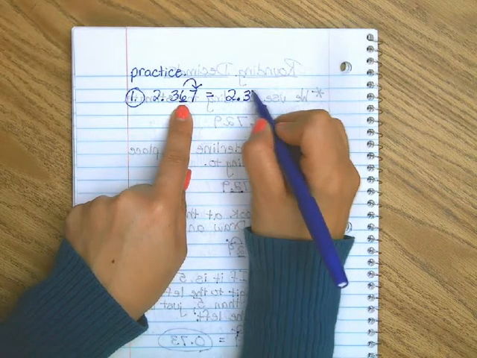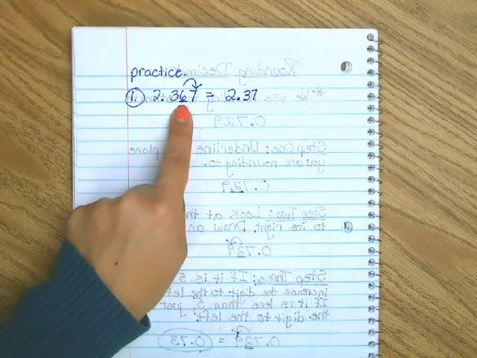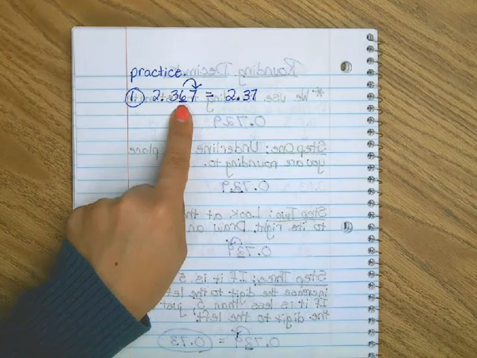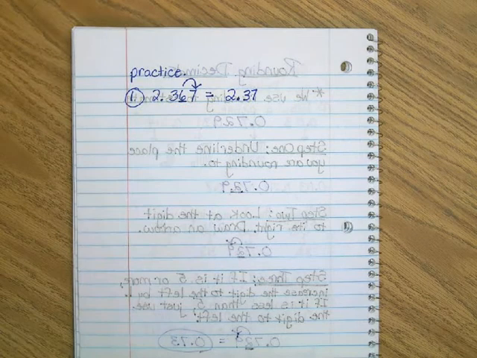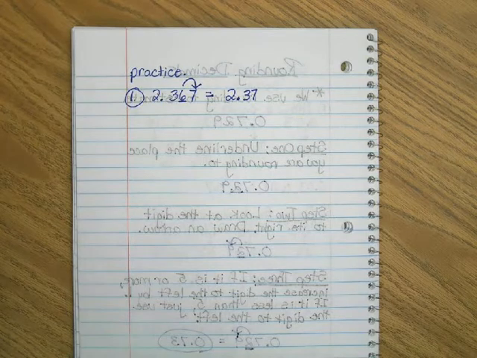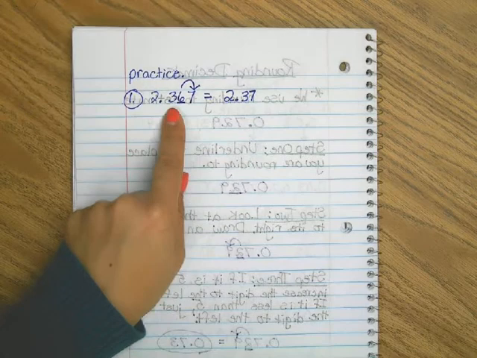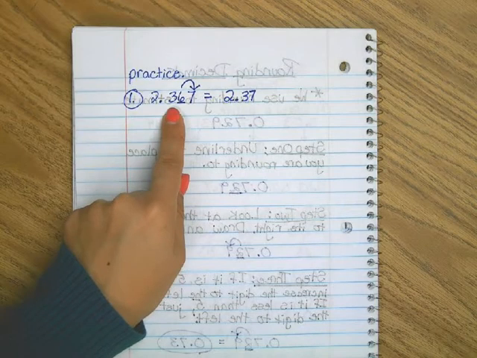So if I'm thinking about money, if I'm at the gas station where they have those huge long decimals, and I'm looking at this, am I going to pay the man $2.36 or $2.37? 37 cents, because I'm going to round up. Because the man at the gas station doesn't want to lose money. Okay, so you're really thinking, what decimal is it closer to? 7 or 6?